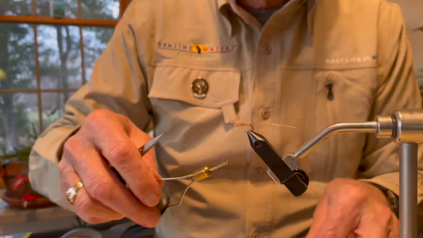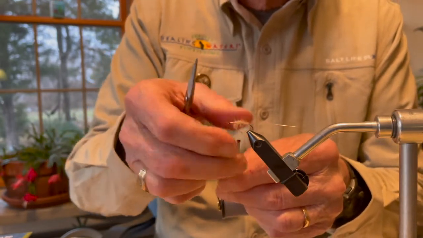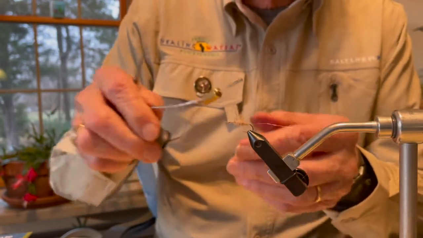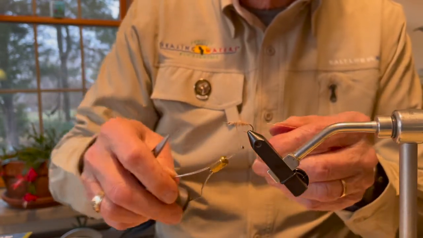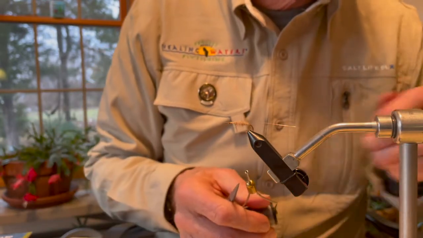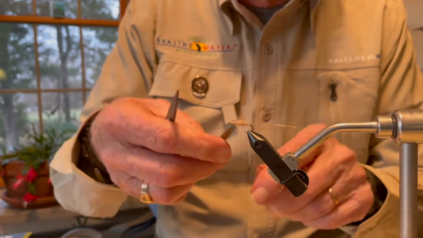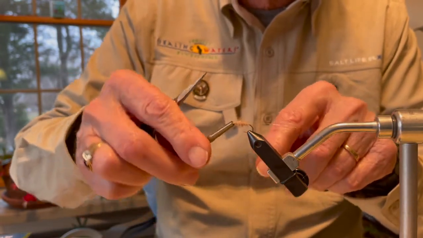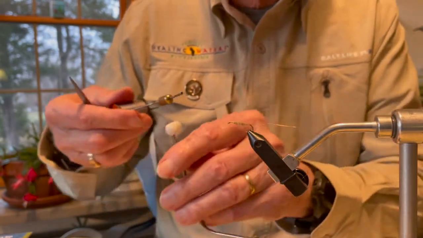All right. I'm just finishing that off right at the front of the fly. Now, for the sake of things not coming unraveled, what I'm going to do is put in a half hitch right here to hold the thread in place. Because the next thing I'm going to do is wrap that wire.